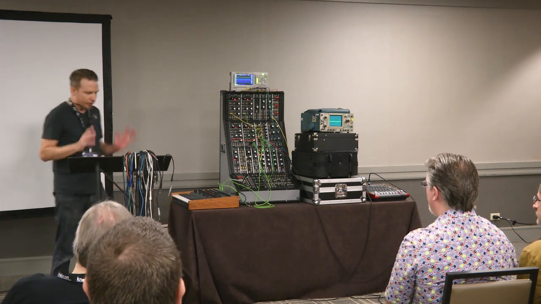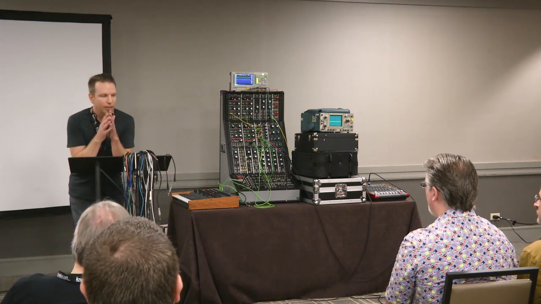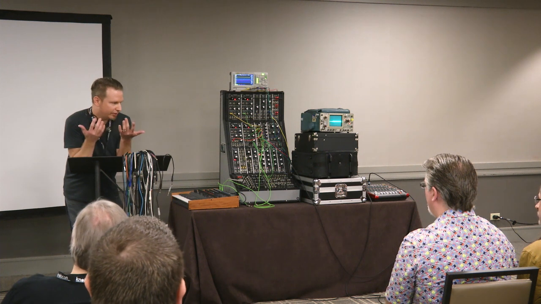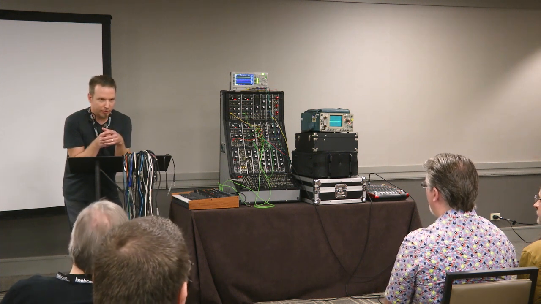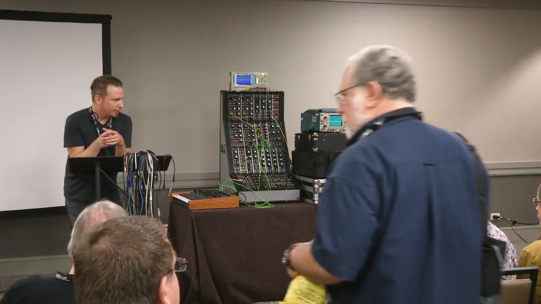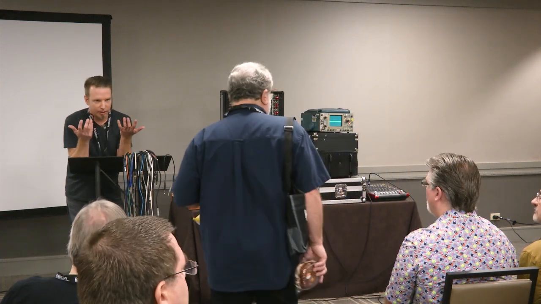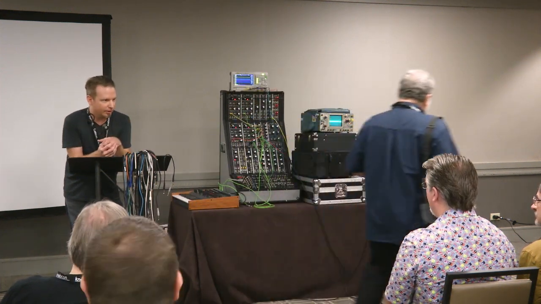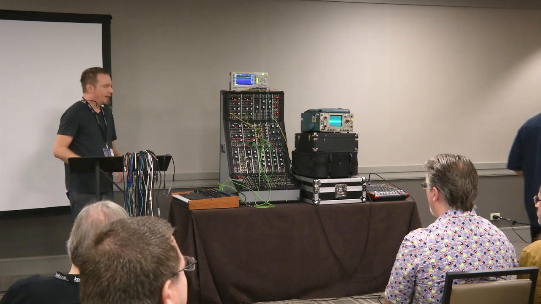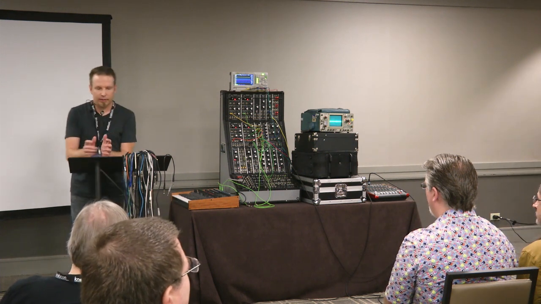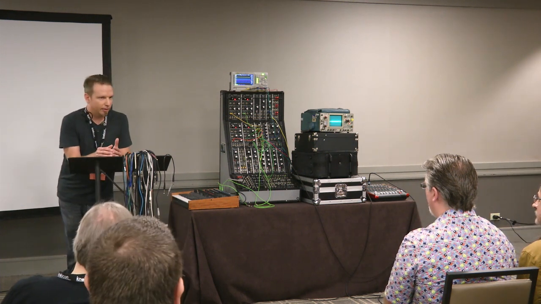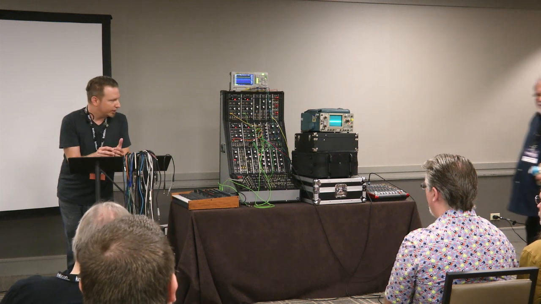I'm not going to get into what a patch is. I think that's too basic for this room. I'm not going to get into what a synthesizer does. I think you guys know what a synthesizer does. What I am going to talk about is the concept of replacement synthesis and replacement modulation.